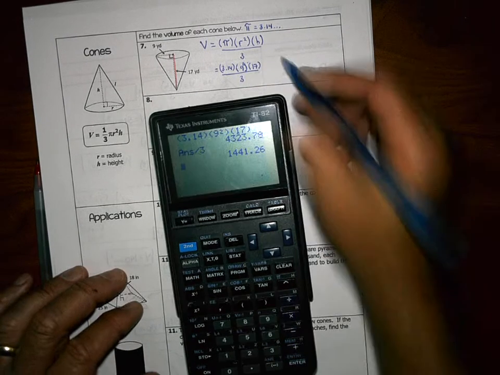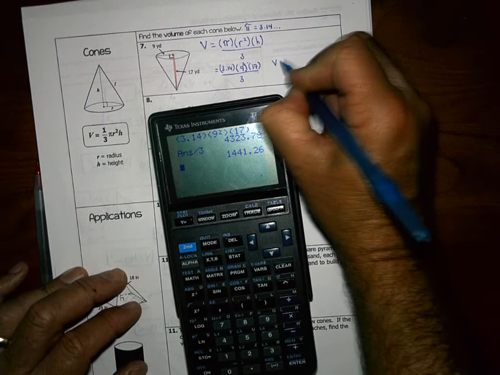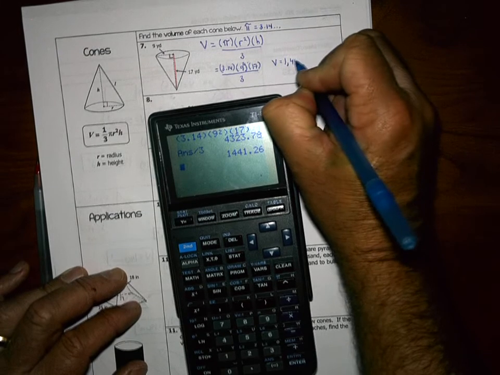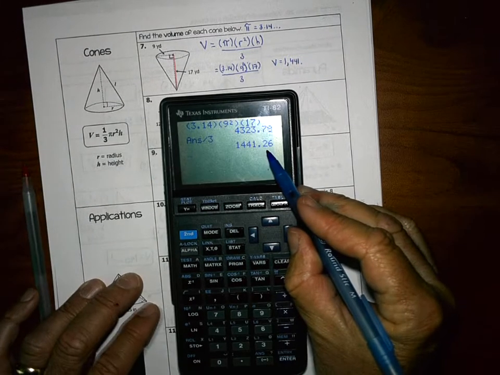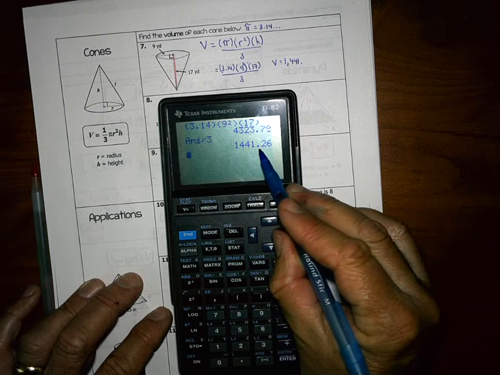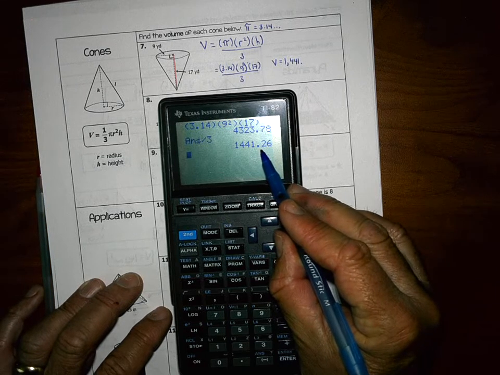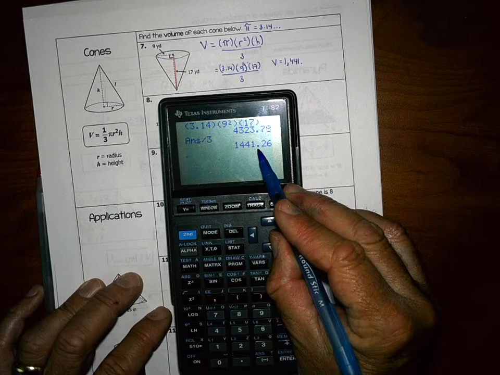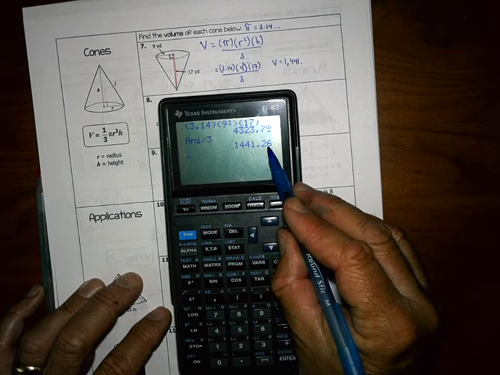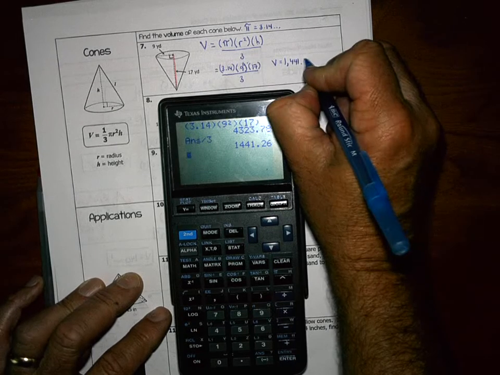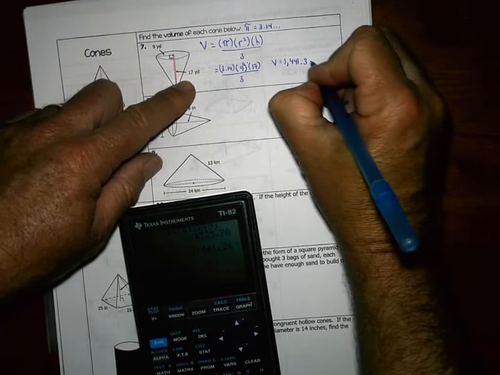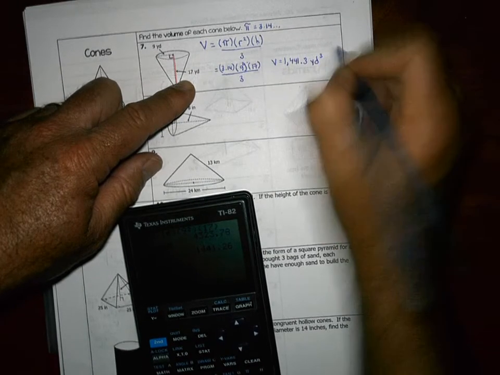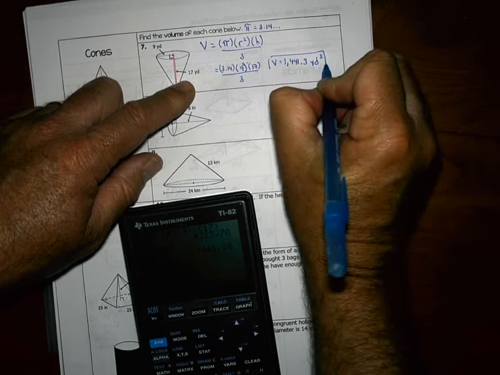So my volume in number 7 is 1,441 point, and then if you get a decimal, I want you to round your decimal to the 10th spot. The 10th spot is the first number value immediately right of the decimal, so that'd be the 2. The 6 would make that 0.3. Okay, so 1,441.3, put the yards and then to the third power. Okay, so there's my volume for number 7.